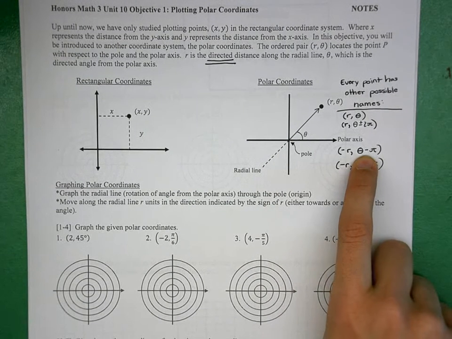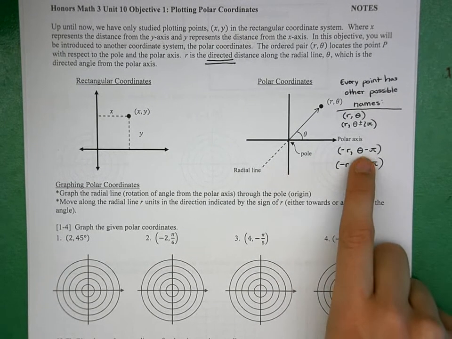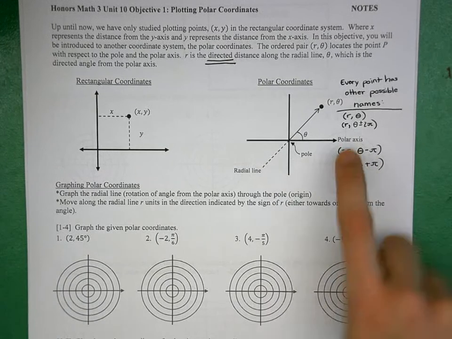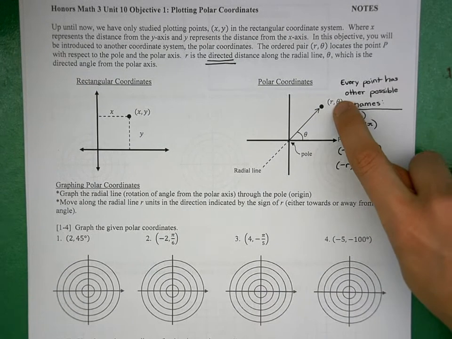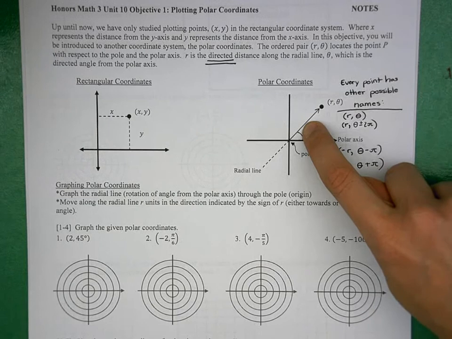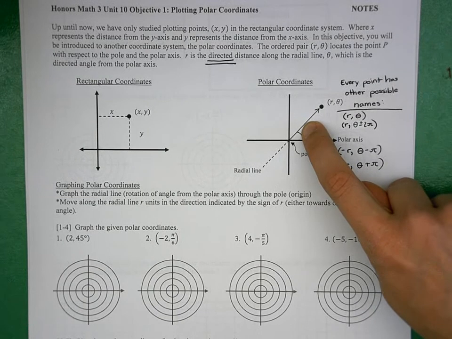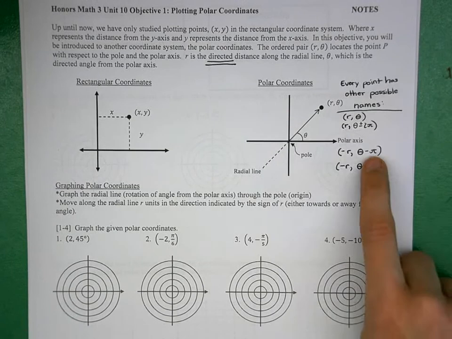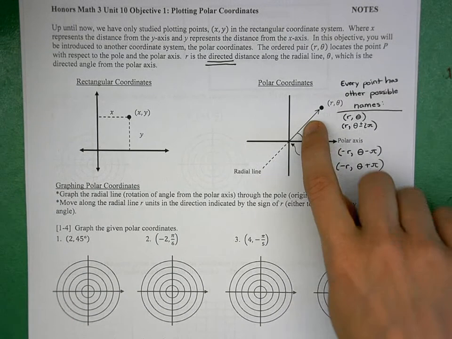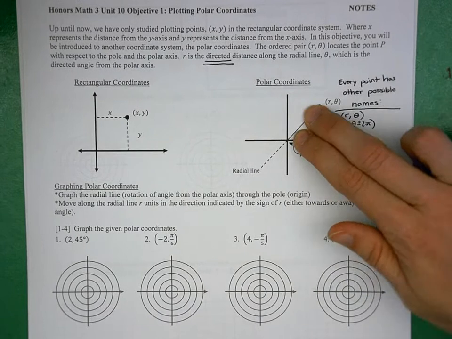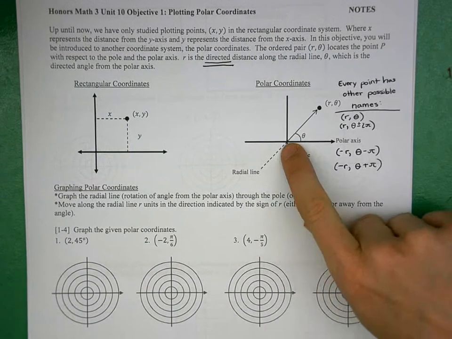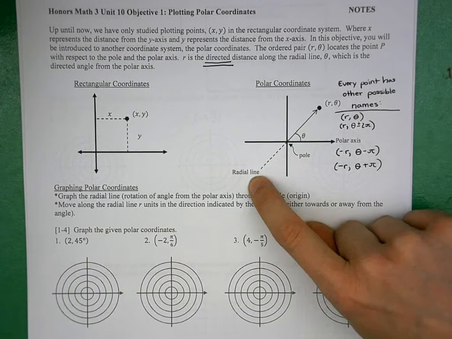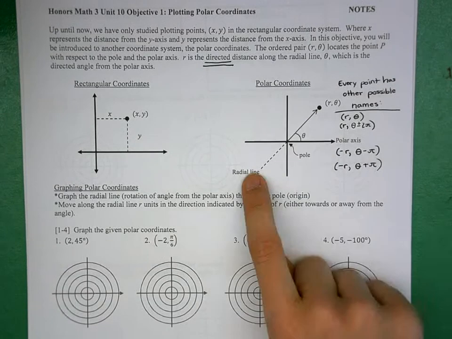Okay, so why do these two angle names also give me the same coordinate point as this? Take a look at your angle first. If I subtracted or added pi to my original theta, which we guessed was about pi over 4, what would happen to that angle? Well, pi is half a rotation, right? If I added or subtracted pi to my pi over 4, it would take this line and rotate it half a rotation so that the line was now down here, not at pi over 4, but at 5 pi over 4.